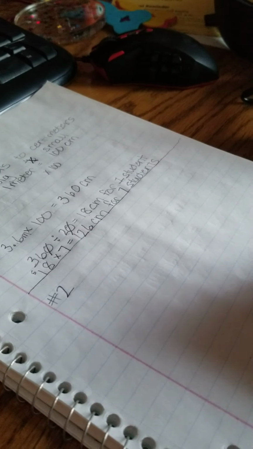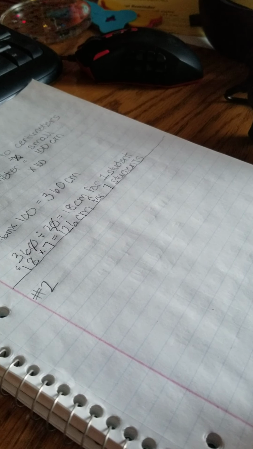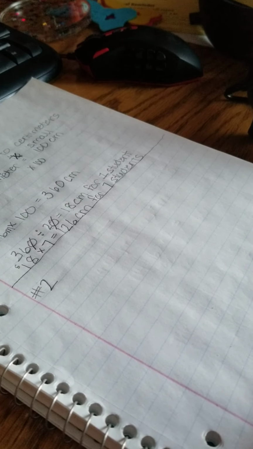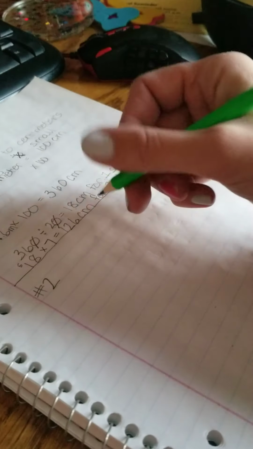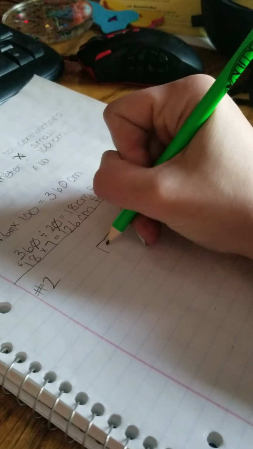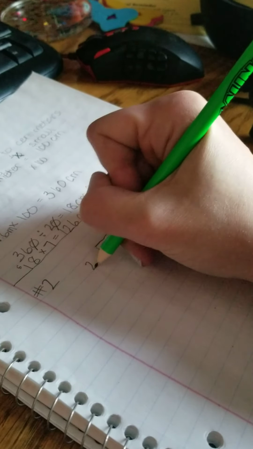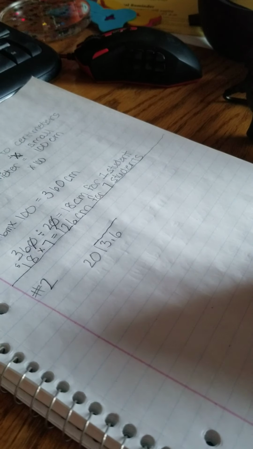The other way, if you don't pay attention to it switching from meters to centimeters, is I bet many people are going to start off by doing 3 6/10 divided by 20, which you can do.